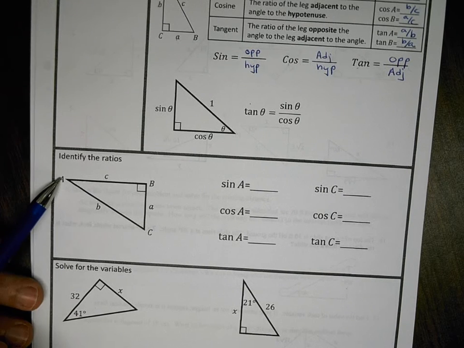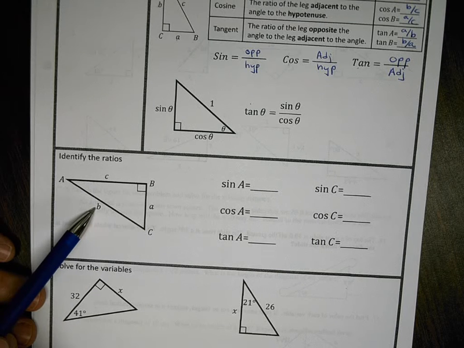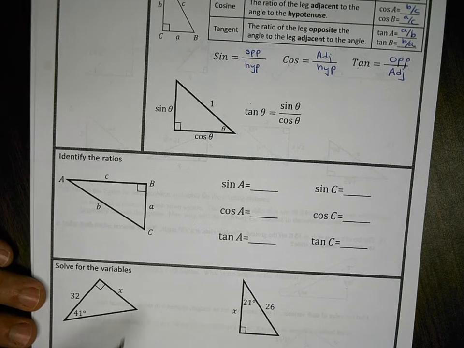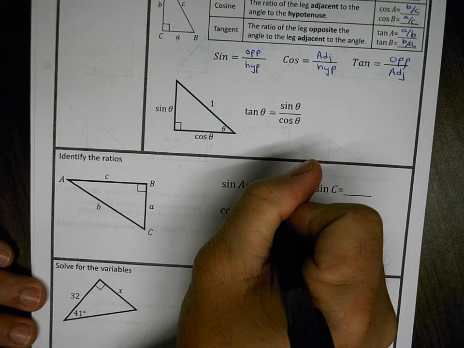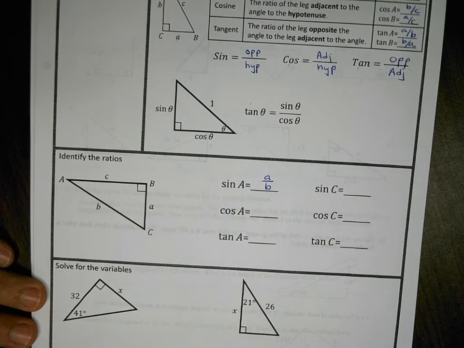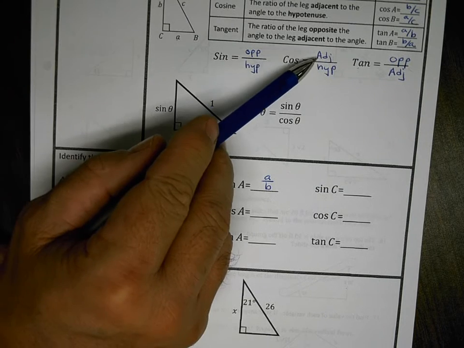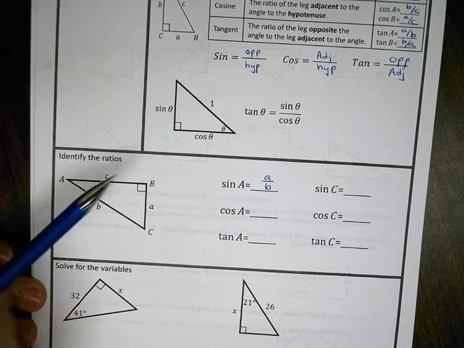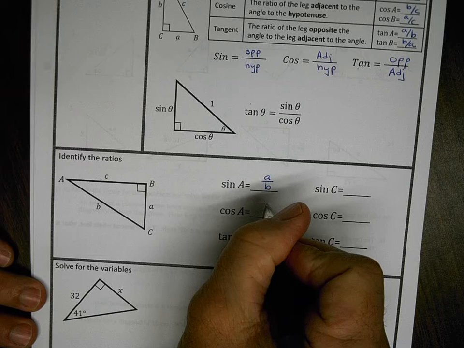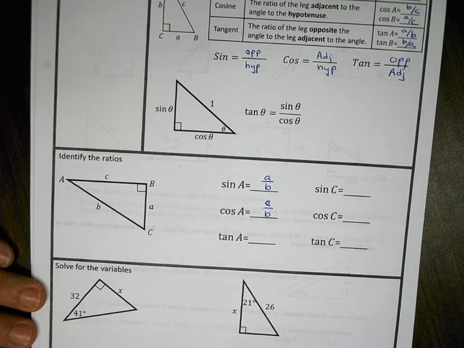So what is the sine of A? What's opposite A? A over B in this case. So the sine of A is side A over side B. And what is the cosine of A? Remember, cosine is adjacent over hypotenuse. So adjacent would be C over B. That's a C. I didn't make that very clear.